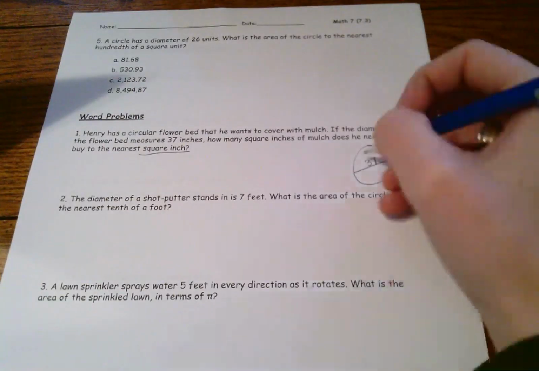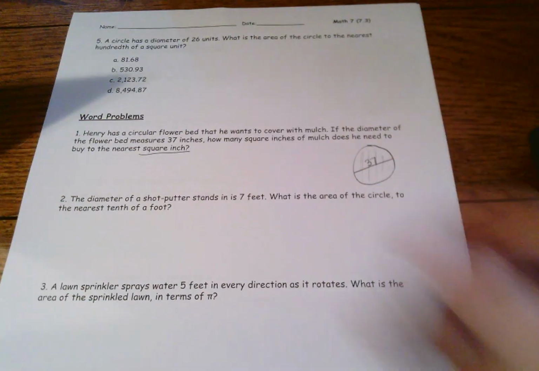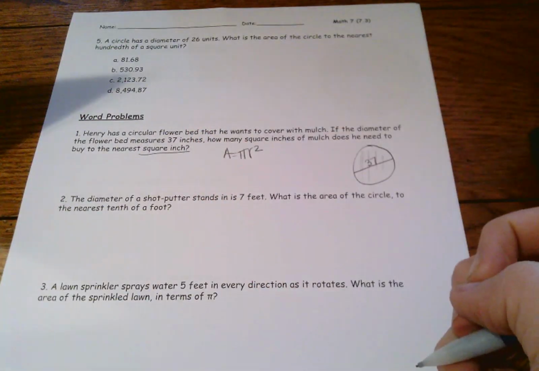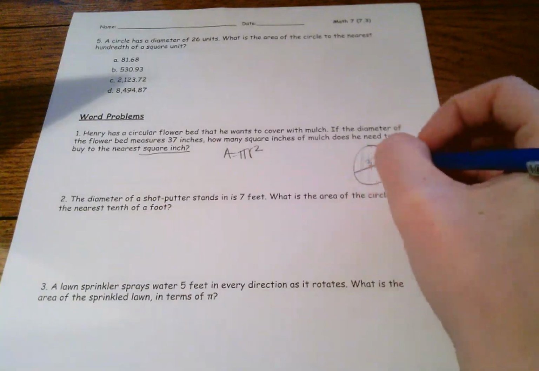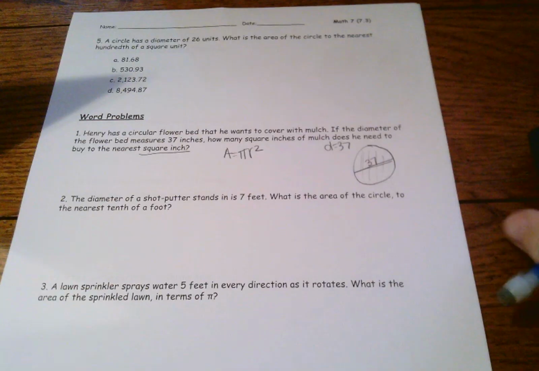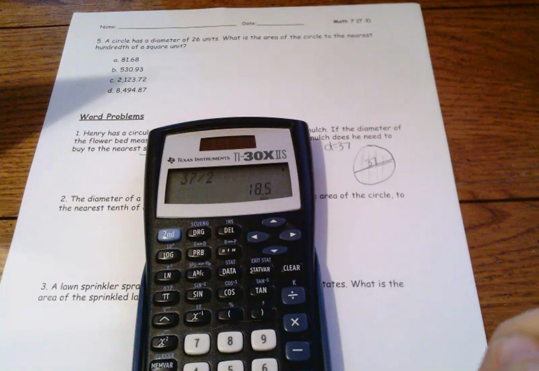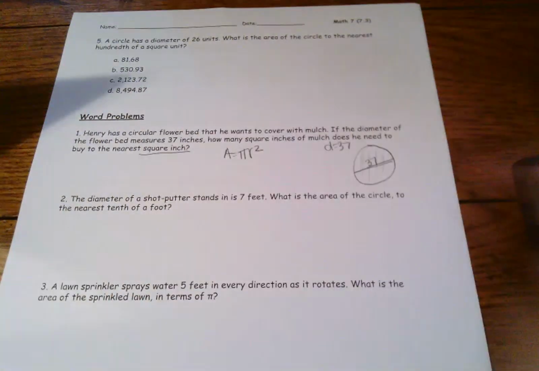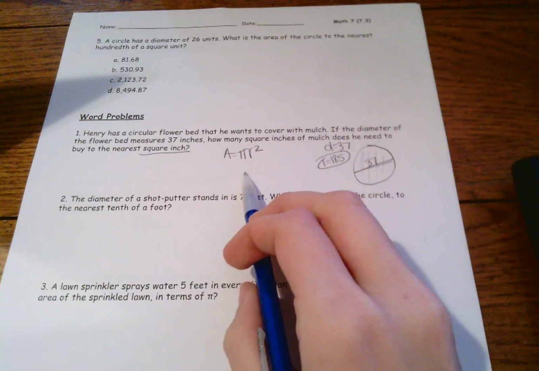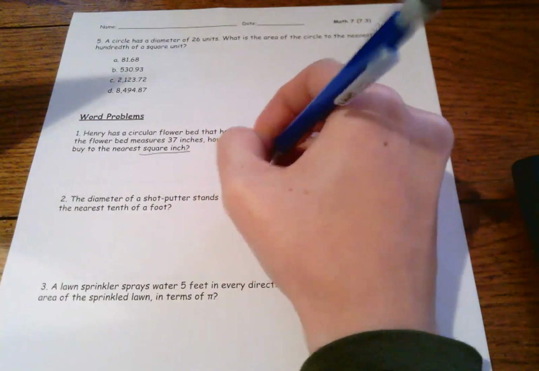All right, so the nearest square inch, I'm going to have to fill in all of the space, which means I'm going to need to find the area. So I'm going to write down the formula. Fuzzy wuzzy was a bear, area equals pi r squared. Now I need to find my radius. I have my diameter right here. So my diameter is 37. I know that my radius is half of that. Well, I don't know what half of 37 is. That's okay. 37 divided by 2 is 18.5. So that means that my radius is 18.5. Now that I know that, I can plug it into my formula to find my area. Area equals pi 18.5 squared.